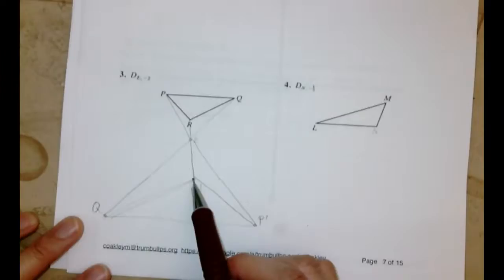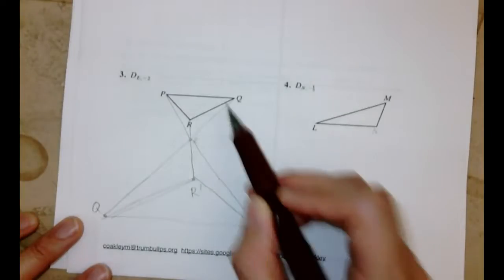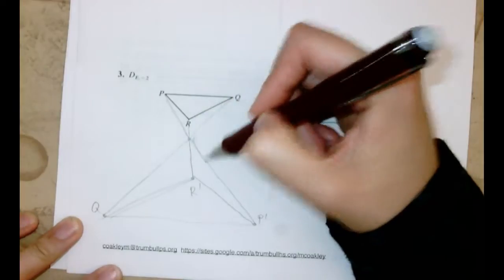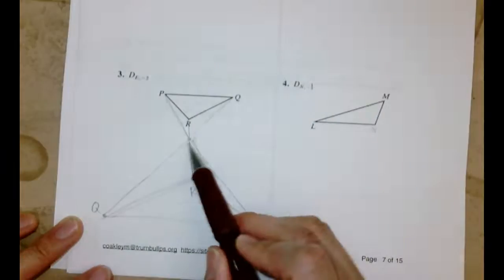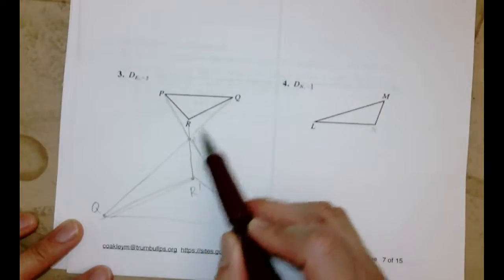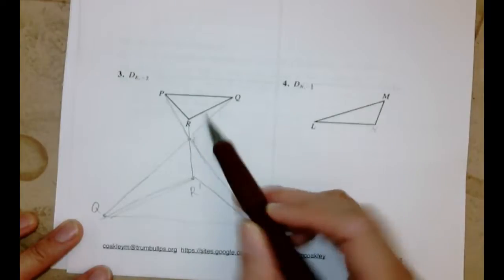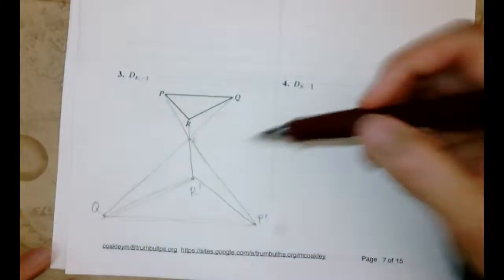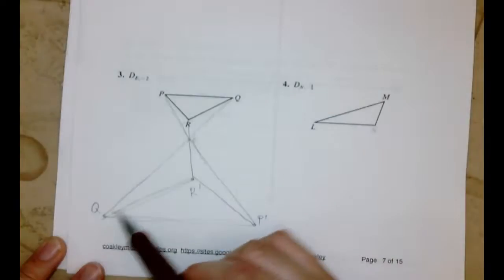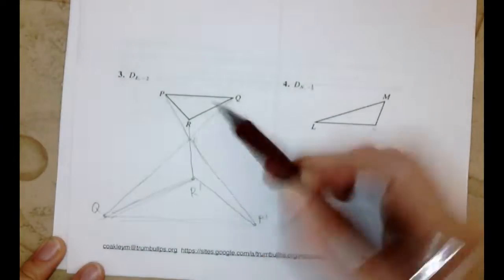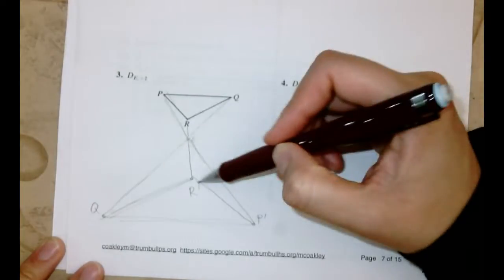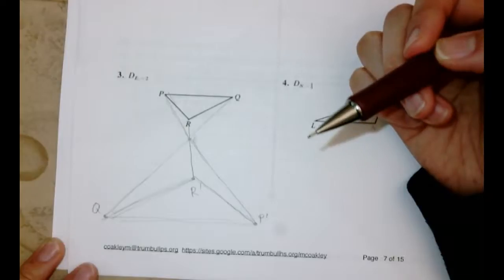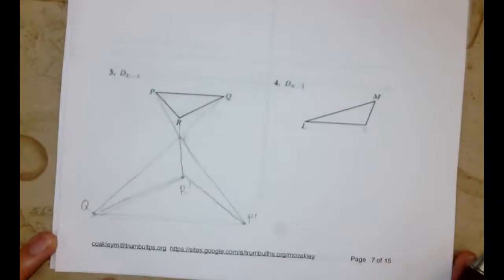Okay, so these are parallel. And wait, it's a straight line, so these are not parallel. These are parallel. Yeah, they're supposed to be parallel. No, this is parallel to this, and this is parallel to this. Should be, if I did it correctly.